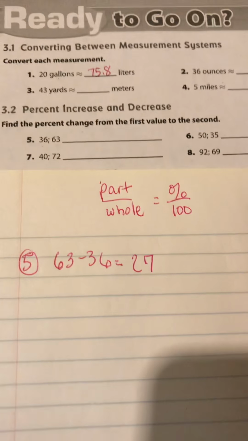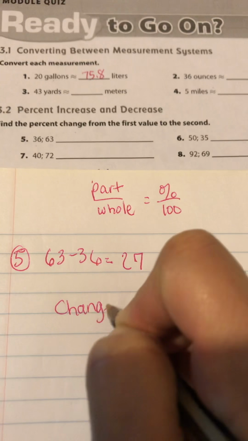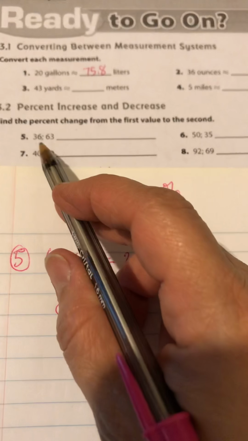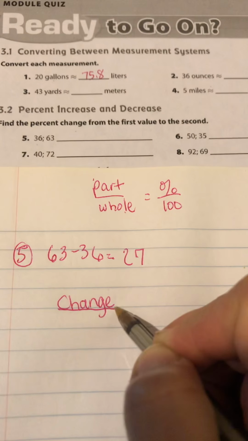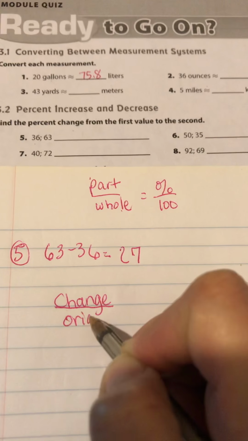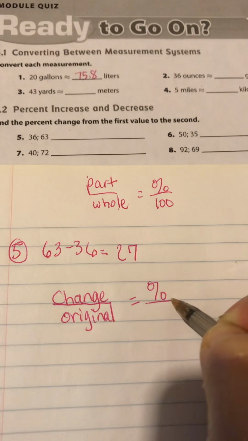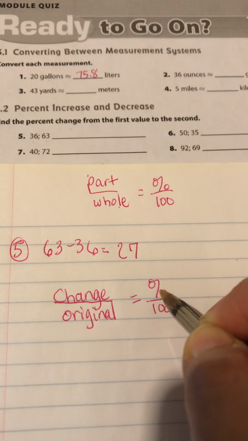We're going to do change. How much it changed is going to be our part. Our whole is how much it was originally. So we're going to go change over original, and then percent over 100. And usually we're looking for the percent, so my X is going to be here.